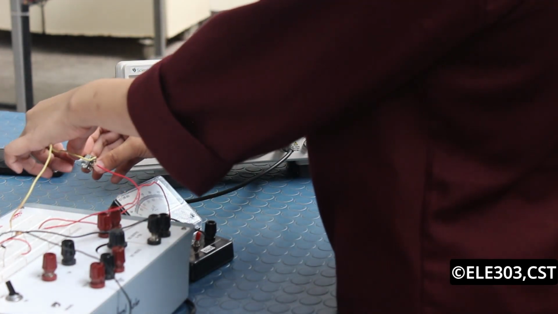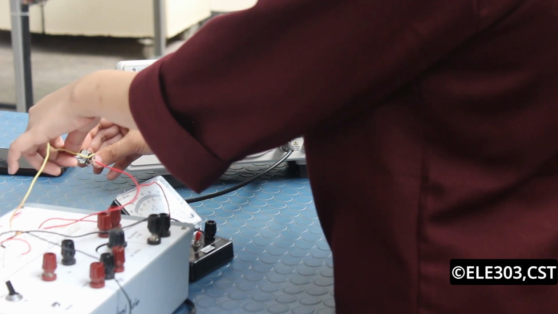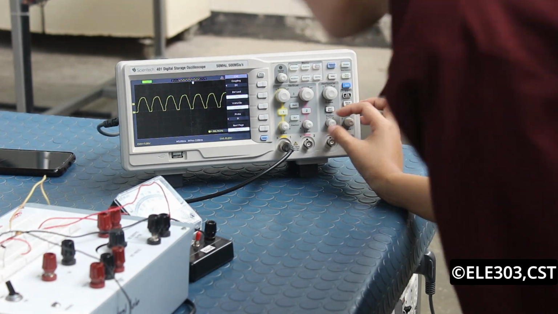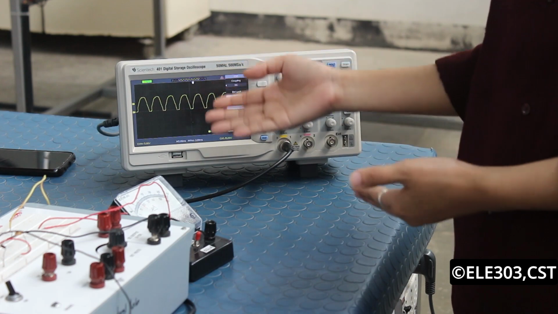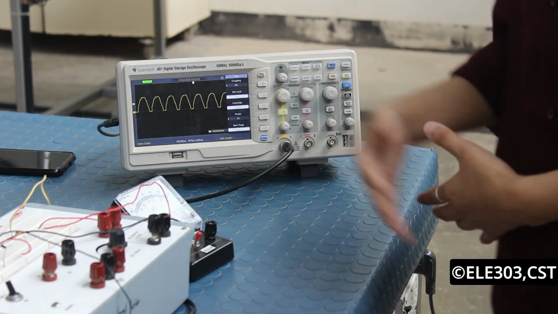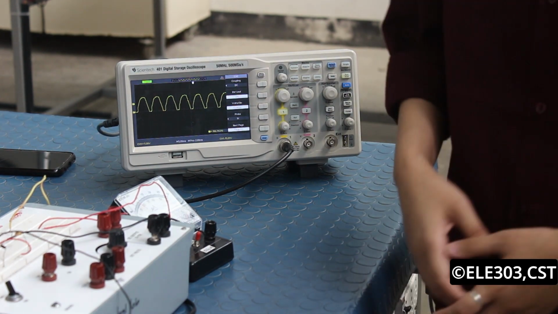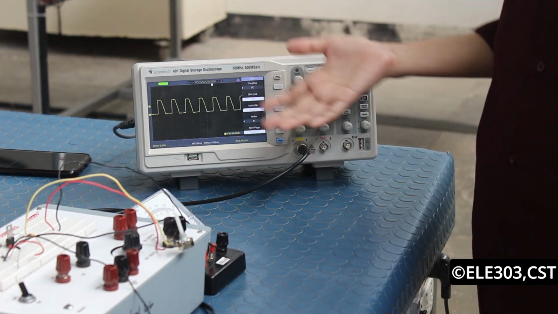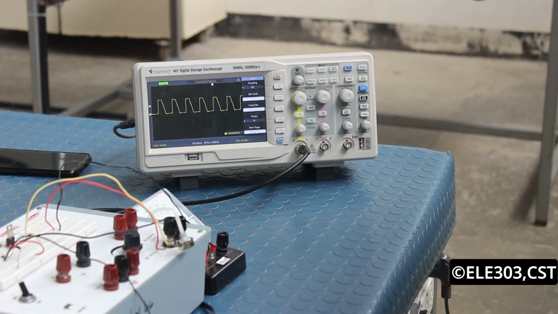So this is when we vary the firing angle. This is the waveform for the firing angle of 36 degree, and the ammeter reading is 14 microamps. This is the output waveform for the firing angle of 90 degree, and the ammeter reading is 45 microamps.